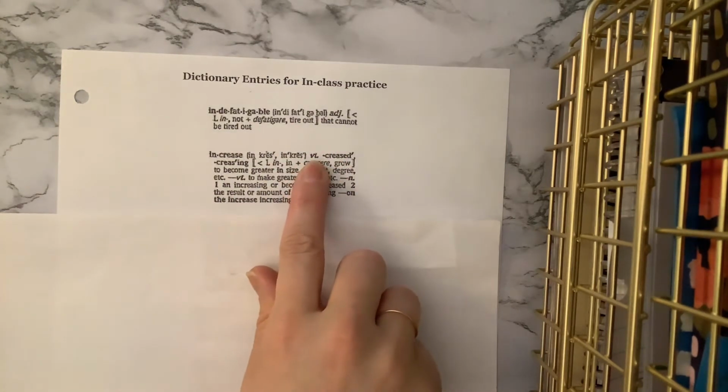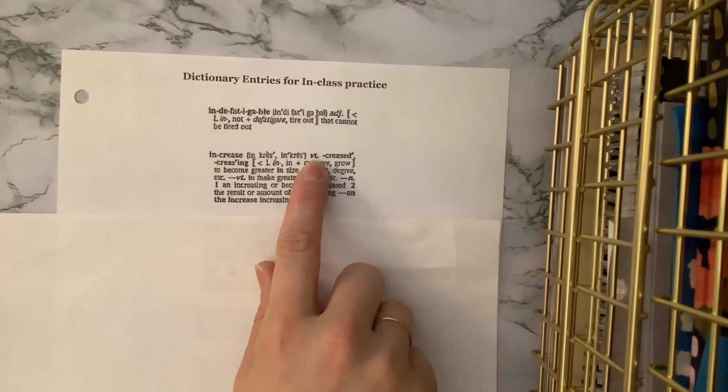So first we start with the entry word. The entry word is increase. What part of speech is this entry word? Remember, the part of speech is going to come after the pronunciation. We see this VT, which stands for verb. It also stands for a transitive verb. If a verb is transitive, that means it can take an object. So with a transitive verb, you can increase something. What is our language of origin?